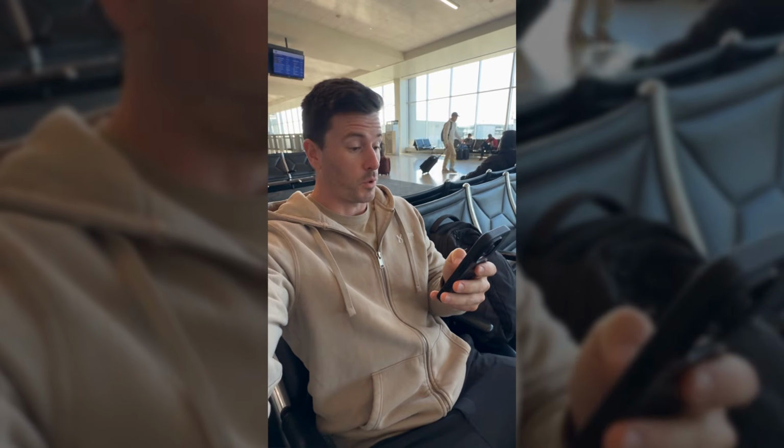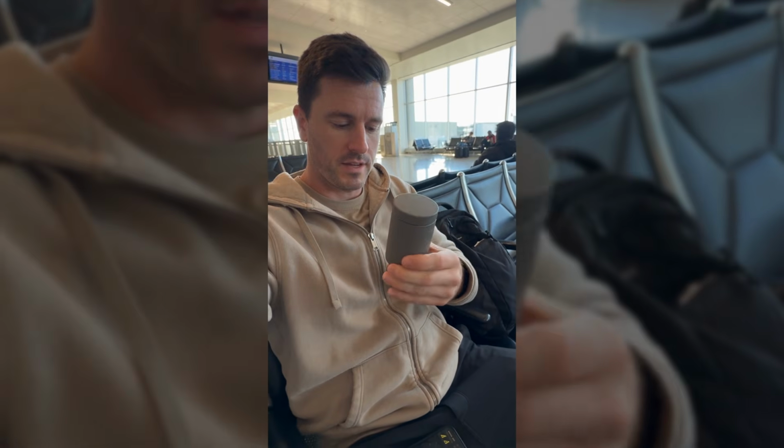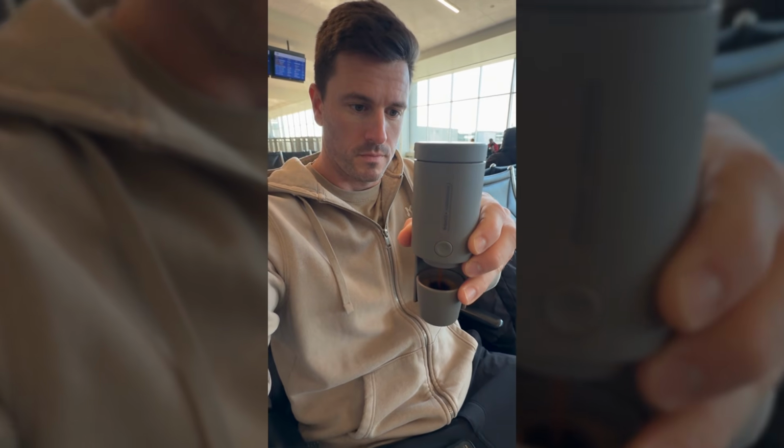Okay, airport coffee was not it. So I brought this little espresso thing. Hold on, let's see. Wait, it's actually working. Oh yeah, that's way better.